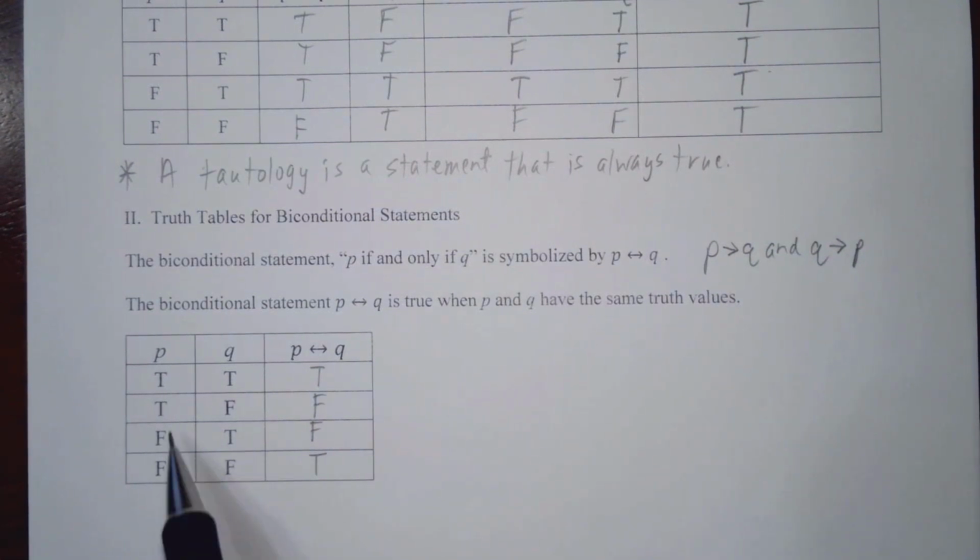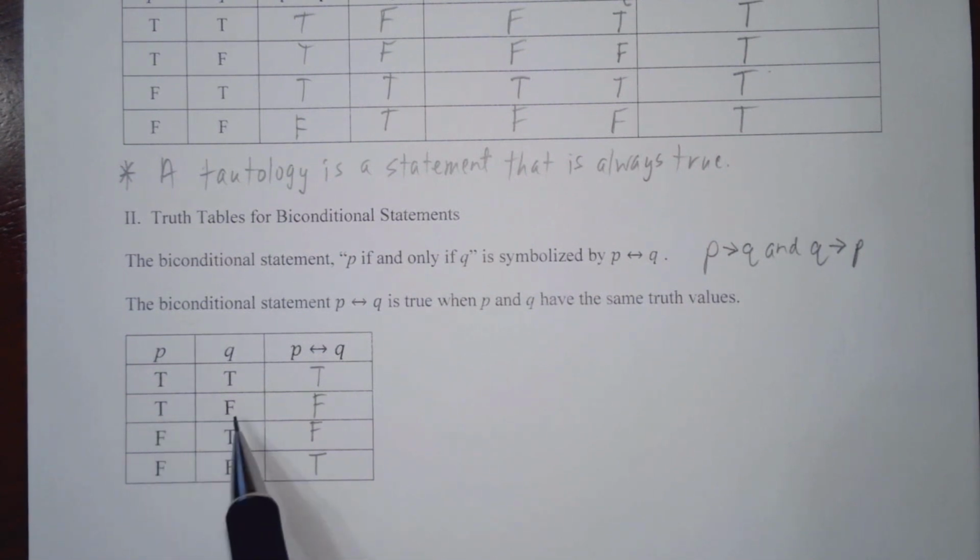And basically the idea is, remember, the implication should go both ways. So if you have true, false, and you change the order, you would have false, true. And false implies true is a true statement, but true implies false is false. But if you switch this to false, true, that's considered a true statement. Q implies P. And so they're not going to have the same truth value.